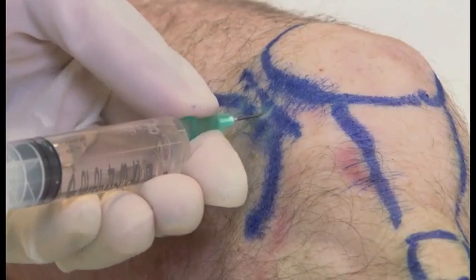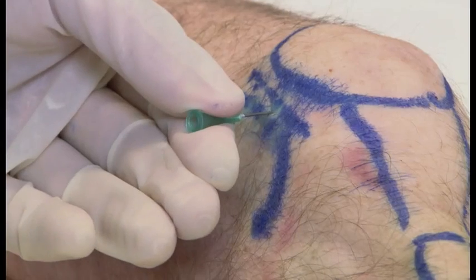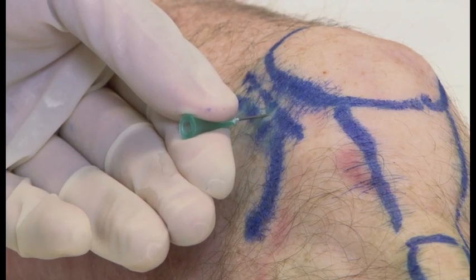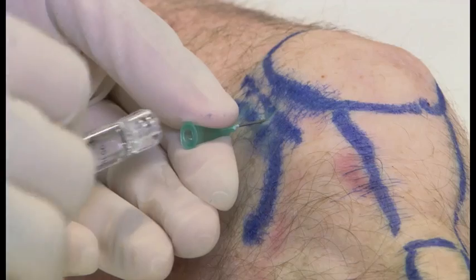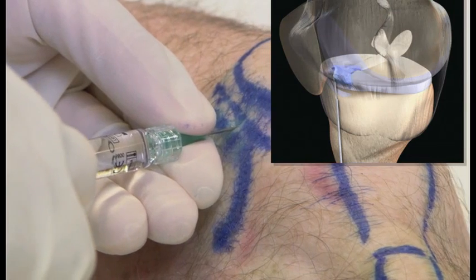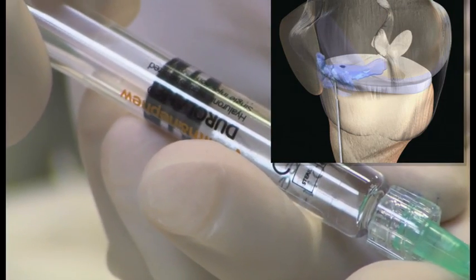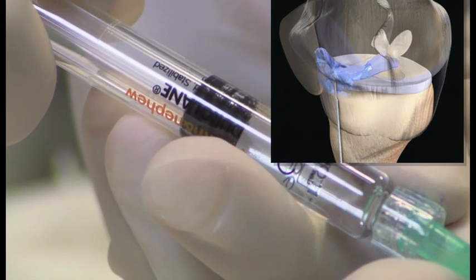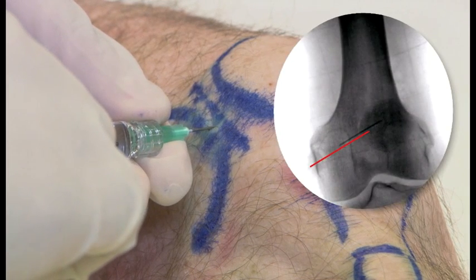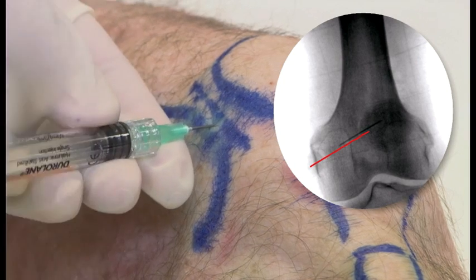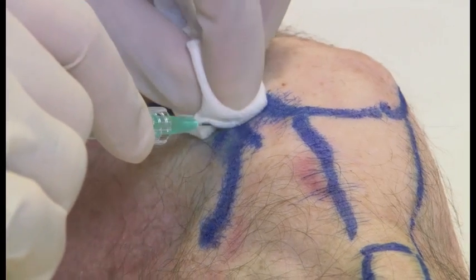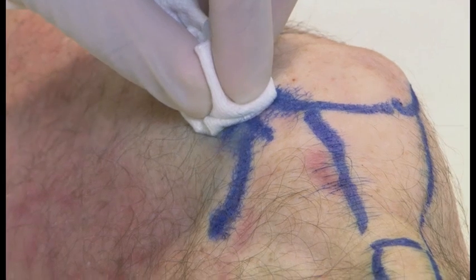Then, once one has aspirated enough fluid, with the needle still in the joint, exchange syringes, injecting the Durolane, slowly injecting. And again, not burying the needle too far in case the patient were to suddenly move, the needle may break off. And then finally, some gauze and remove the needle with some gentle pressure over the wound.